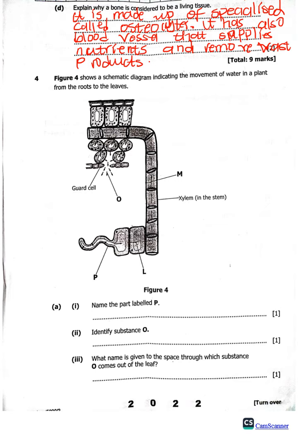Now let's move on to question 4. Figure 4 shows a schematic diagram indicating the movement of water in a plant from the roots to the leaves. Okay, so we have this diagram here. We can see P, L, then M. We have guard cell where our O is coming out. So the first one, A, name the part labeled P.